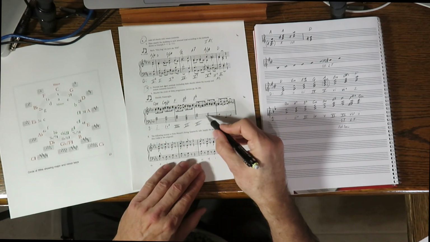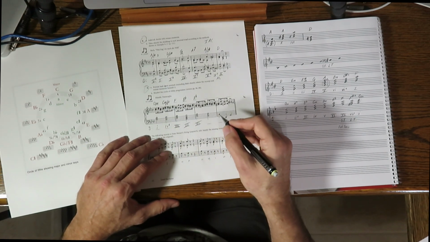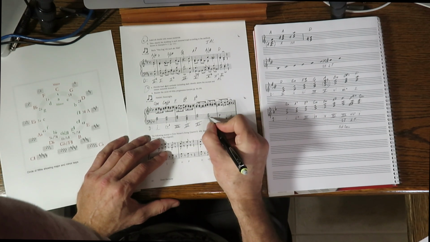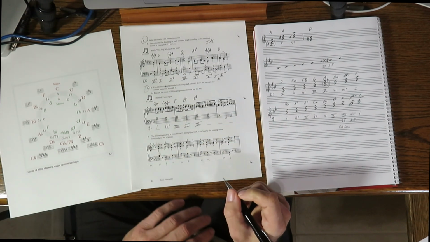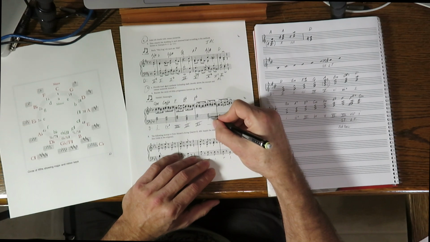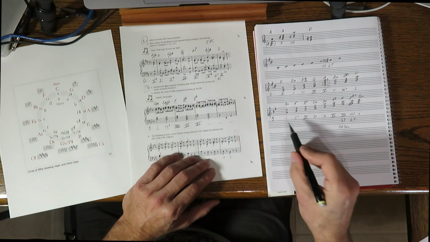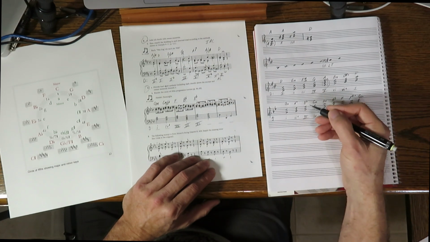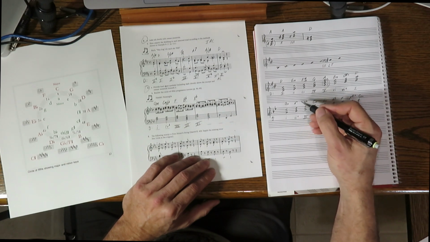Now looks like we have an inversion because it's not stacked in thirds. And so if we do stack it in thirds, all we have to do is move the A down here. Now we have an A, C, and an E flat. A, C, and E flat. Well, let's go over here. A, C, E flat. That is our 2 diminished chord.